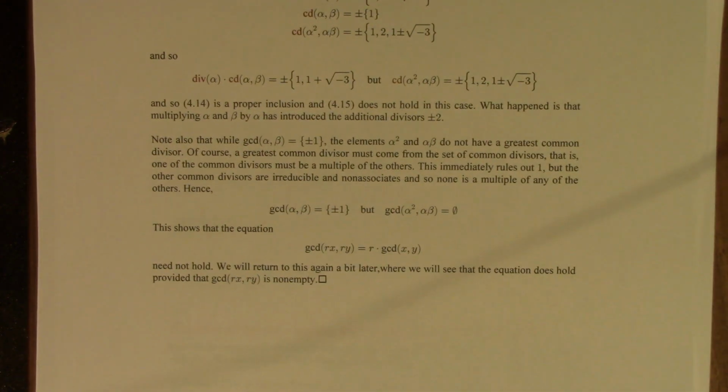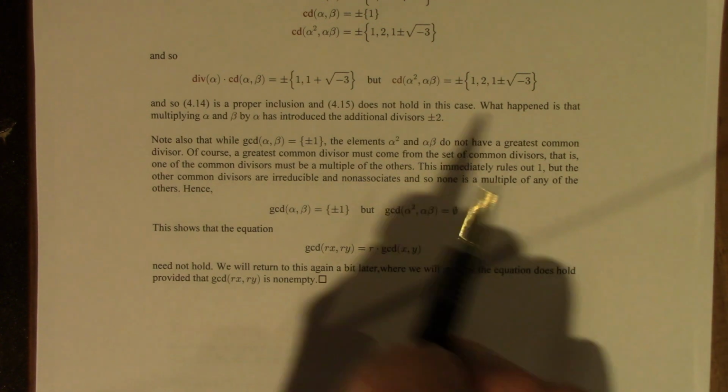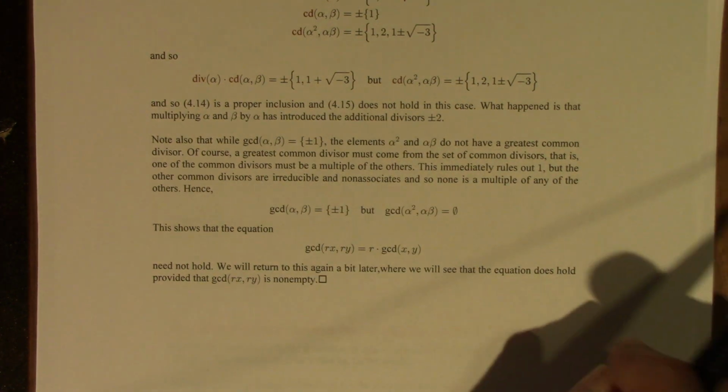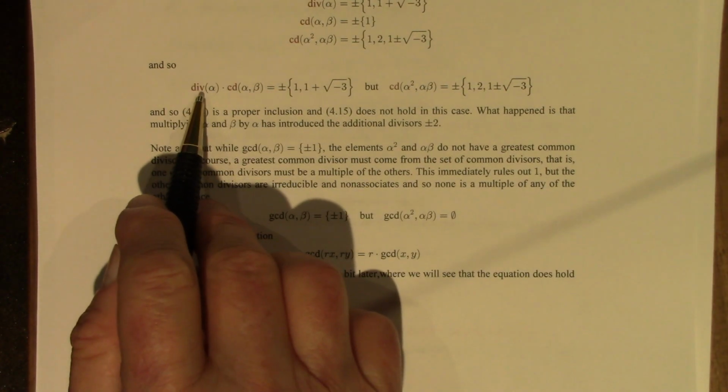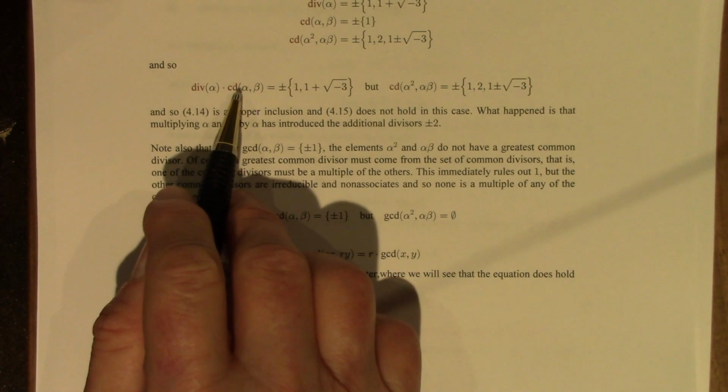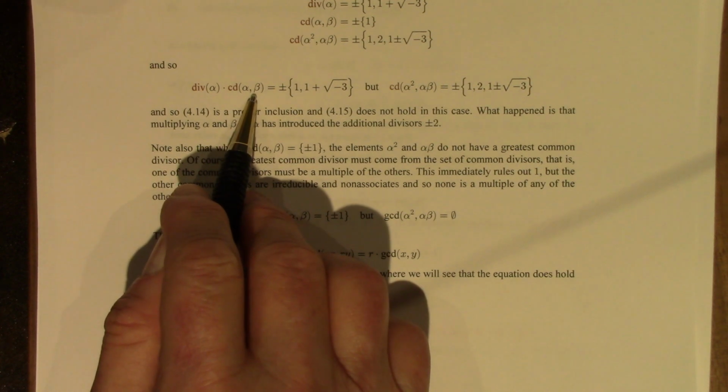What happened is, as I mentioned before, when we multiplied alpha and beta by an element, in this case alpha, we actually discovered new divisors, in this case 2 divisors, positive and negative 2, that were not of this form: divisor of alpha times common divisor of alpha beta.